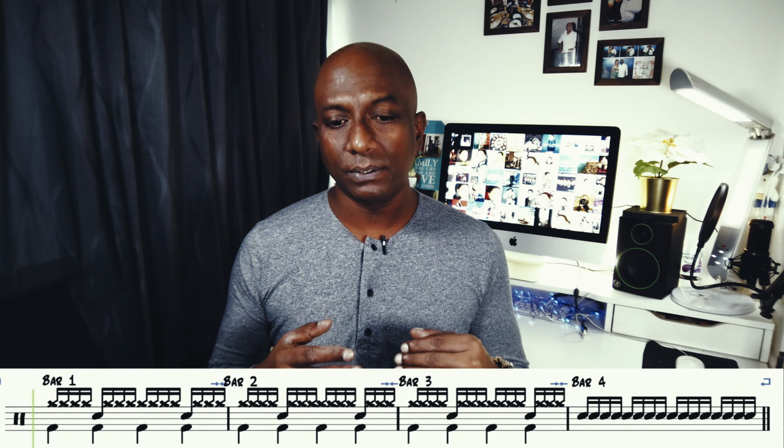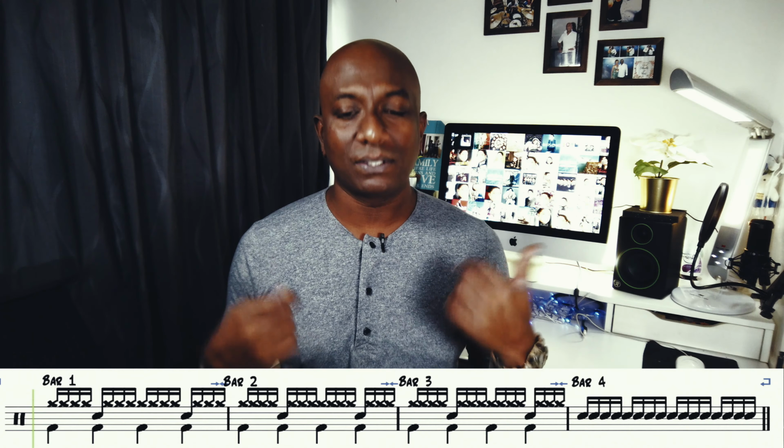Great. Now that we got the groove settled, we're going to add in fills. I'm sure many of you know what fills are. We're going to fill on the fourth bar. Right now, we're going to keep it very simple. We are just going to play it on the snare drum: 1 E and a, 2 E and a, 3 E and a, 4 E and a. Let's try that now.